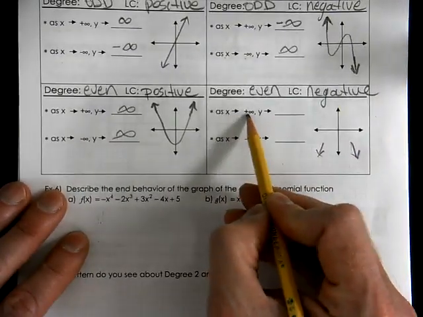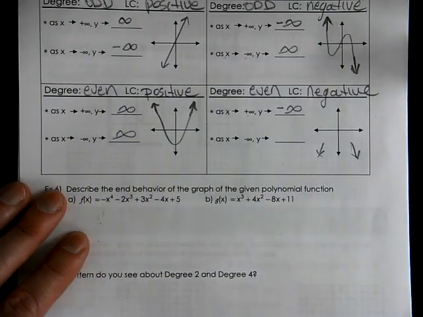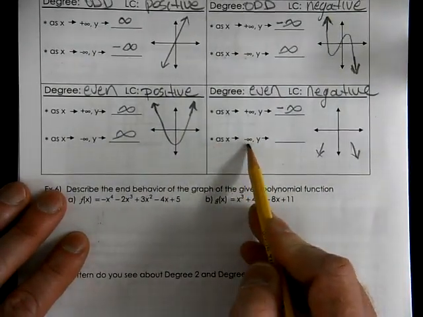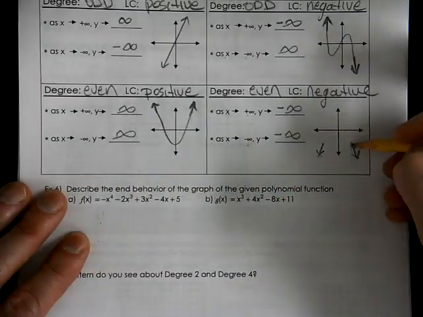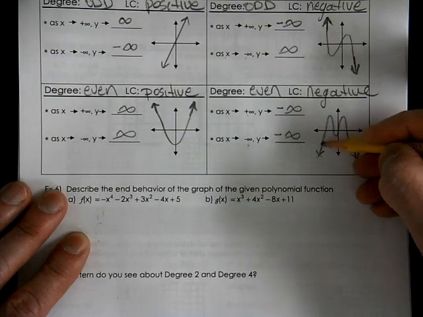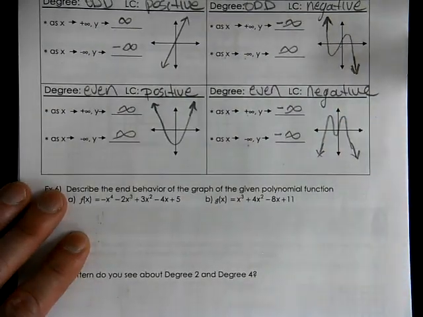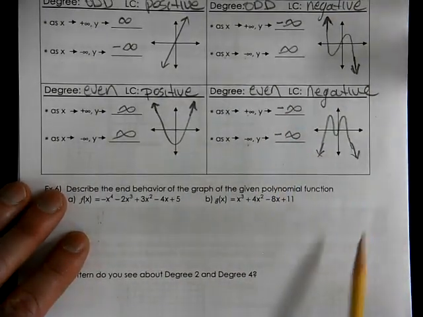We know that as x gets bigger, the graph is going to fall to the right, so it goes to negative infinity. As x gets smaller, the graph goes to negative infinity. What happens here in the middle is somewhat irrelevant. That's not what we're talking about right now. We're just mainly talking about end behavior.